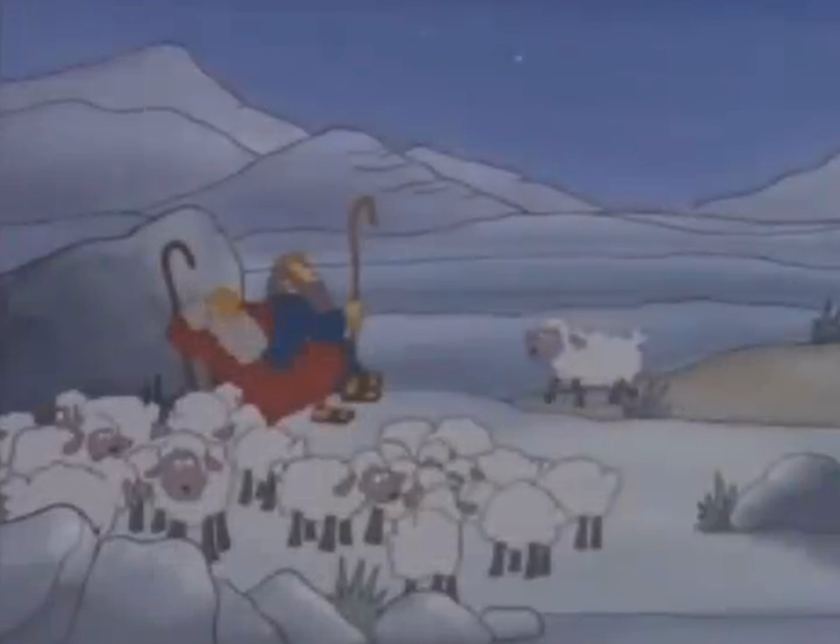The shepherds are in their fields keeping watch over their flocks by night, when suddenly a great light comes from above and an angel of the Lord appears to them.